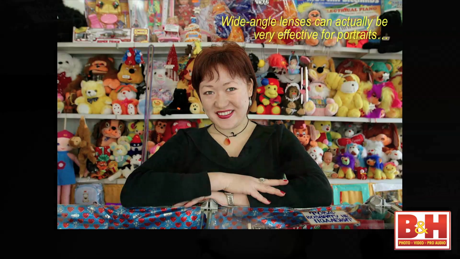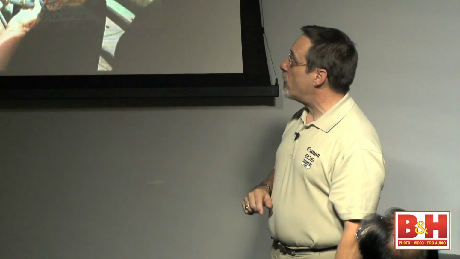Typically, I would not suggest a wide angle for a portrait. But in this particular case, yes, this is an environmental portrait. We want to see this Russian gal. I can tell because that's Russian down there. Russian gal and all the stuffed animals in the background. That's important to get that. With a wide angle, I can get up close to her, get her picture, and still have lots of room on the outside to capture all that information. So that's where wide angles are very, very helpful.